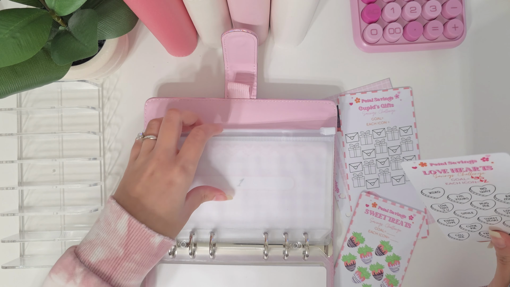Let's put that here. This one will be a freebie up on my Coffee. It won't be laminated like this. It'll be a digital printable that you could print out.